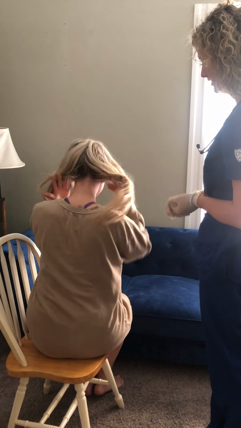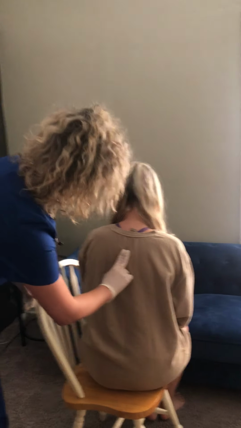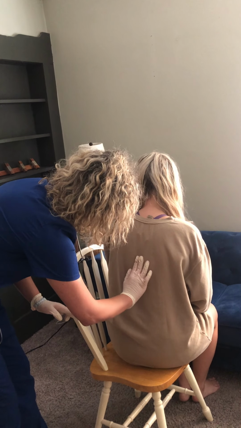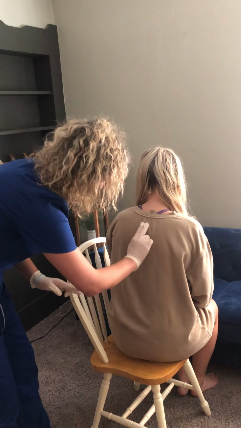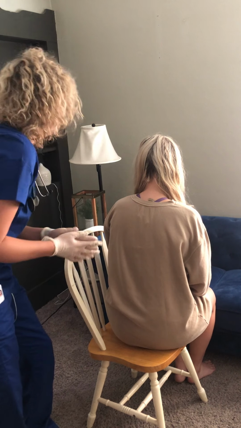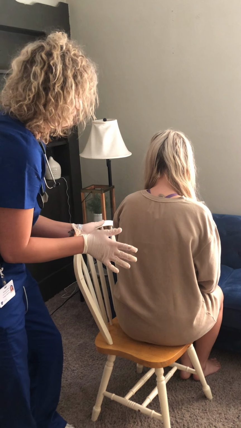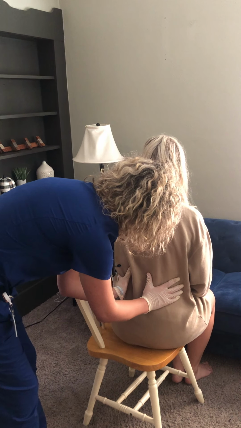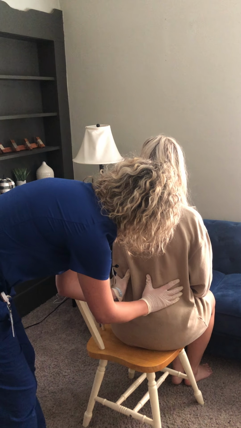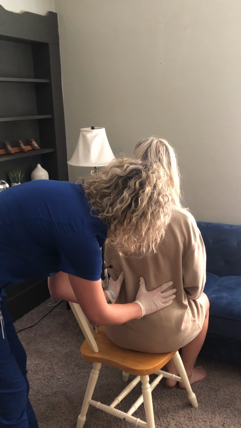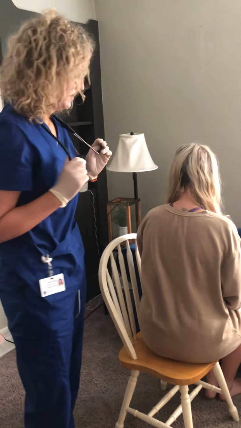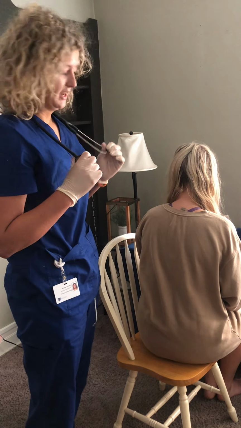Is it okay if I touch you? Yes. I'm just going to feel down your spine to make sure that it is in line. Her spine is in line and it does not have any curvatures through it. Next, I'm going to assess your chest expansion. So I'm going to put my hands on your lower back and I'm going to have you take 3 big breaths for me. The chest expanded correctly and it was equal on both sides.